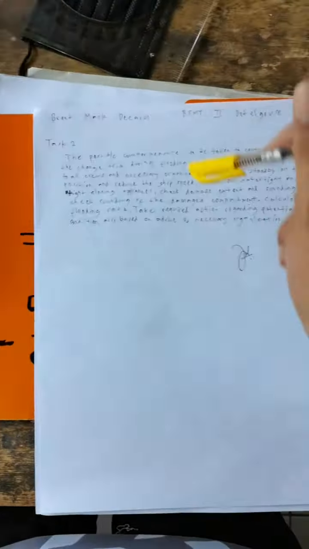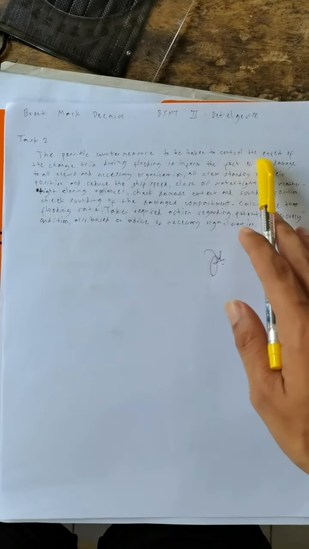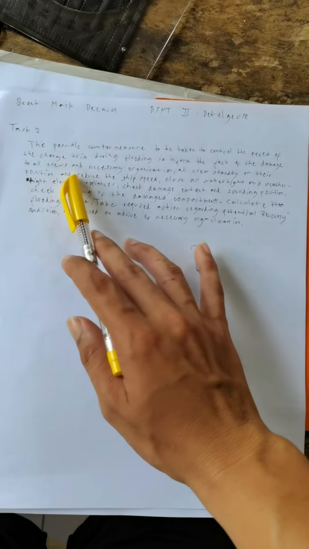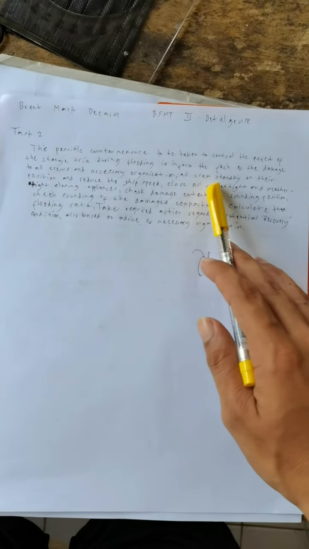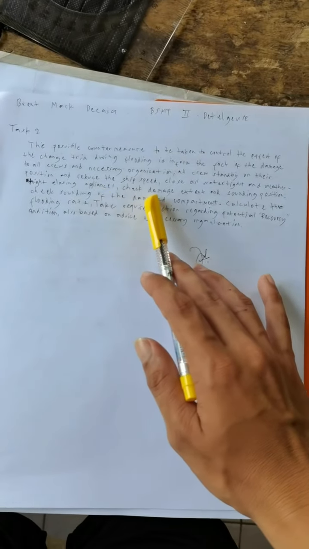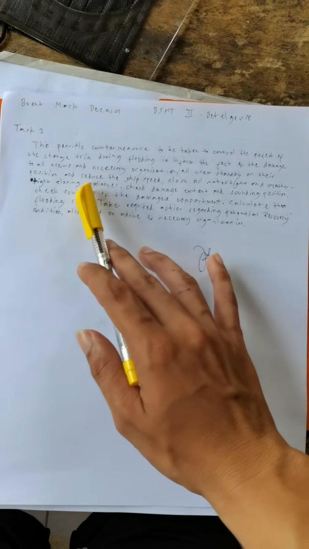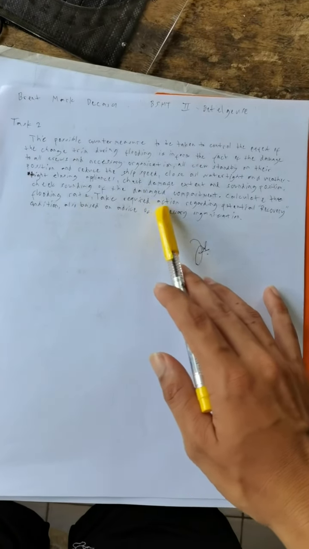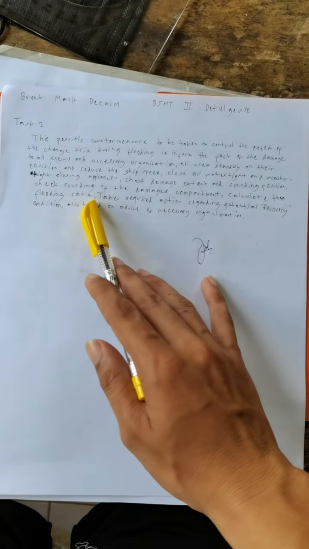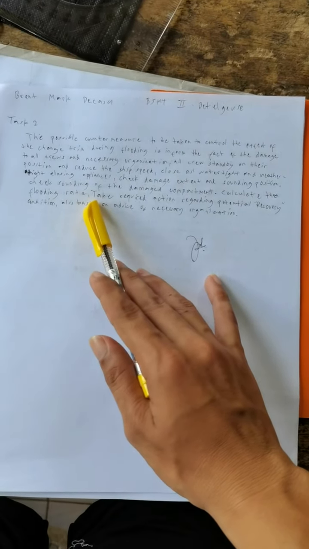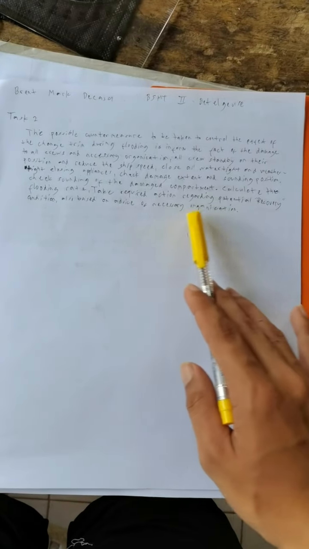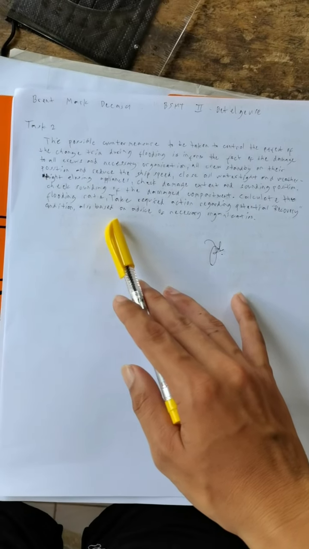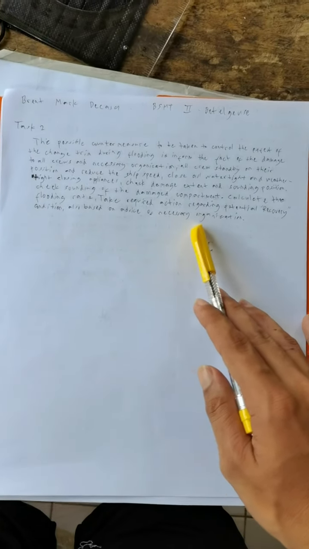For task 2, the possible countermeasures to be taken to control the effect of the change in stream during flooding are: inform the fact of the damage to all crews and necessary organization. All crews stand by on their position and reduce the ship speed. Close all watertight and weathertight closing appliances. Check damage extent and sounding position. Check sounding of the damaged compartment. Calculate the flooding rate. Pump out the water from cargo hold number 1. Take required action regarding the potential recovery action, also based on advice of necessary organization.